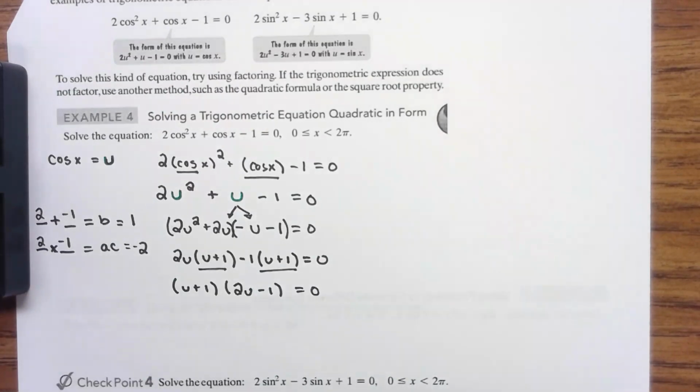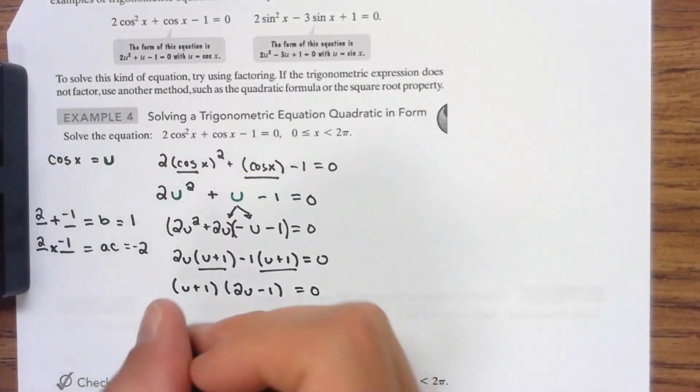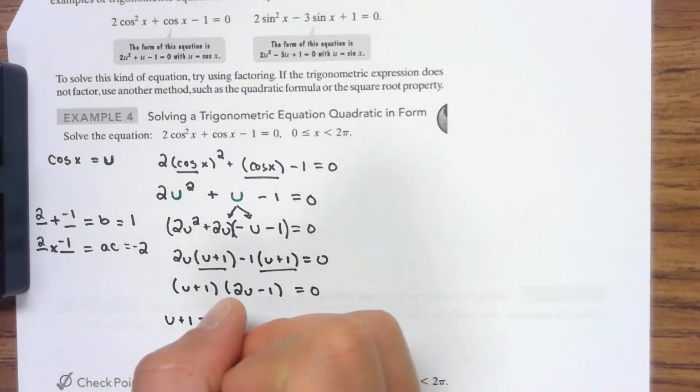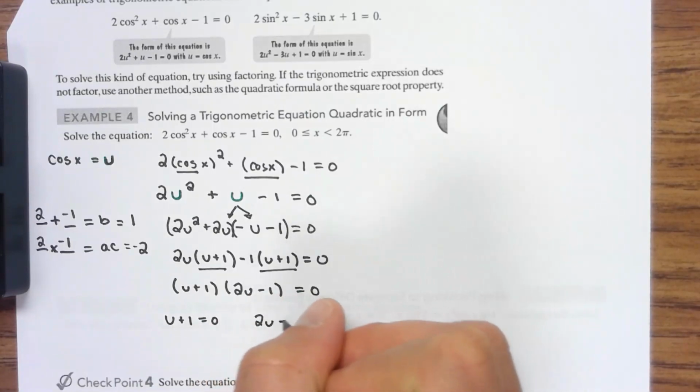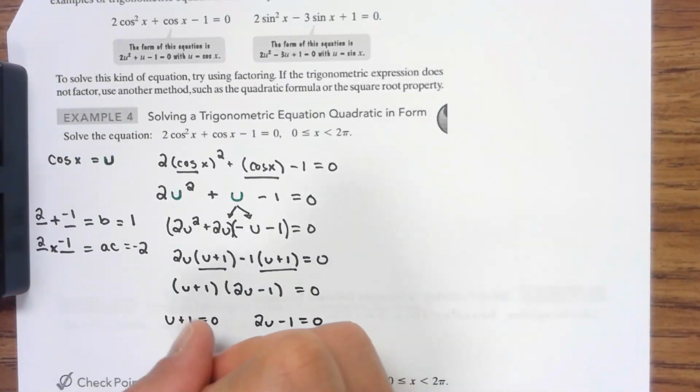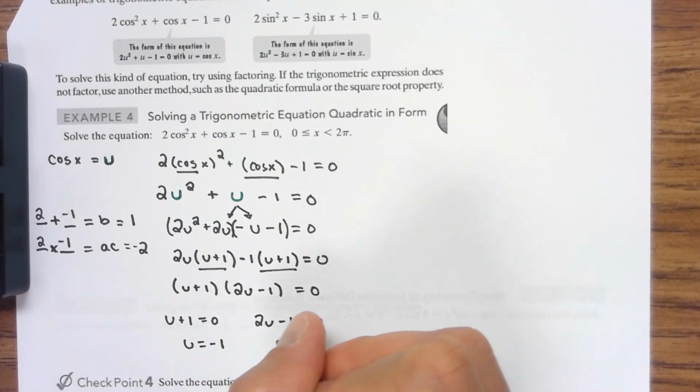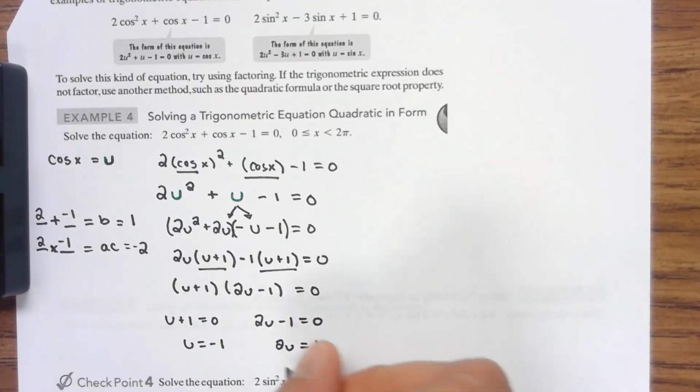So far we haven't done anything with the trig. Okay, we replaced the cosine with u. We factored. Let's now get u by itself, and then we'll re-replace u with cosine of x. So u plus 1 equals 0. 2u minus 1 equals 0. So we get u to equal negative 1, and then 2u equals 1, meaning u equals 1/2.